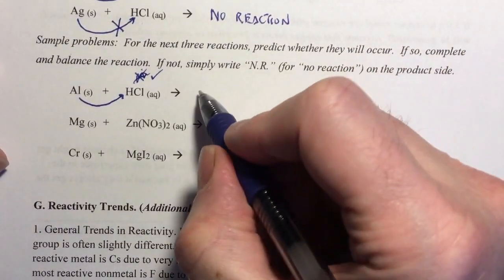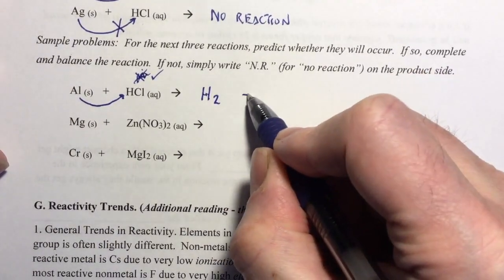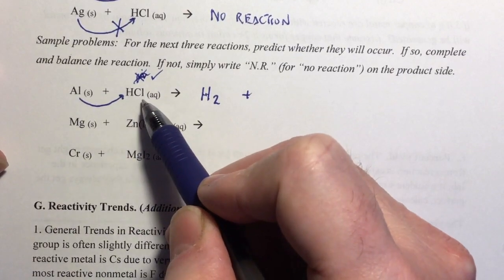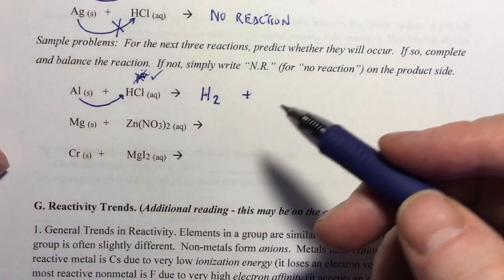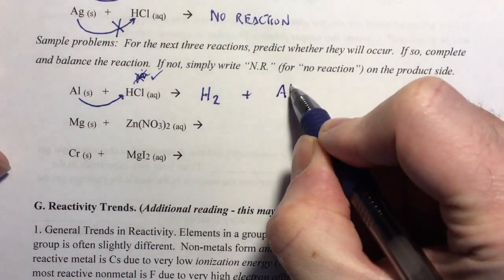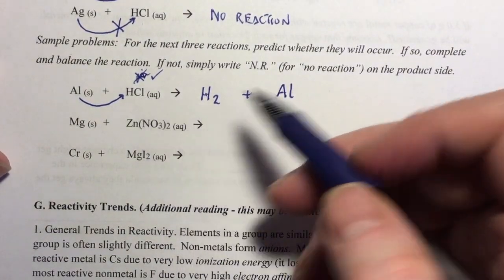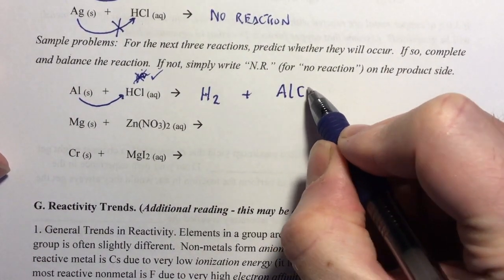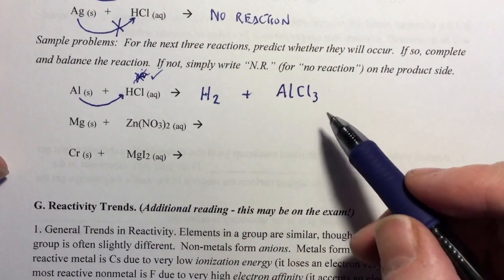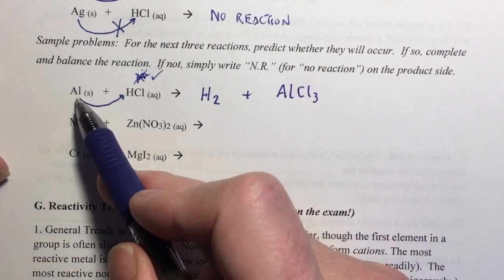And so hydrogen is going to be kicked out as an element alone by itself, as H2. And aluminum is now going to take its place in a compound with chloride or one or more chlorides. Aluminum is fixed charge at a 3+ ion. Chloride's a -1, so I need 3 chlorides to charge balance. And there's the correct formula for my products. Now I balance my reaction.